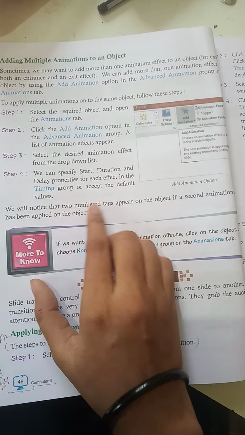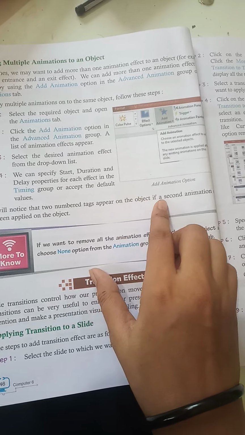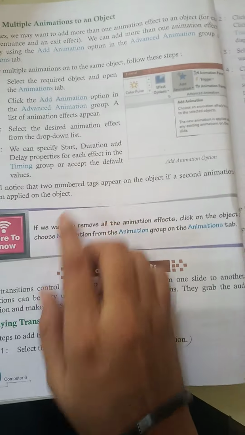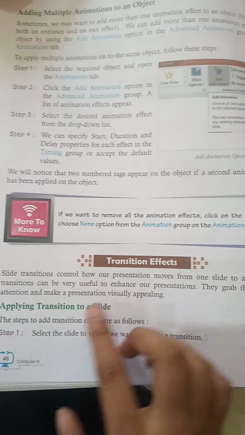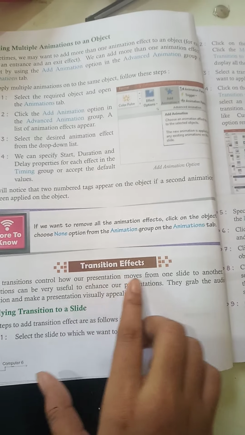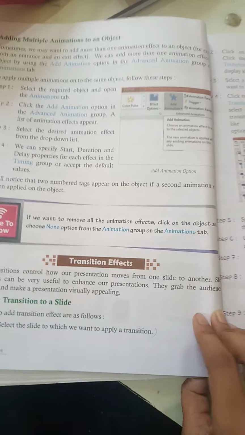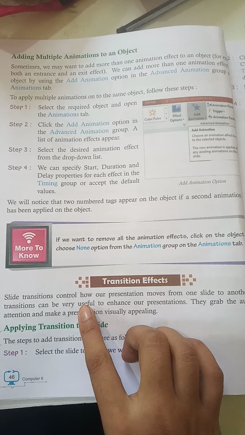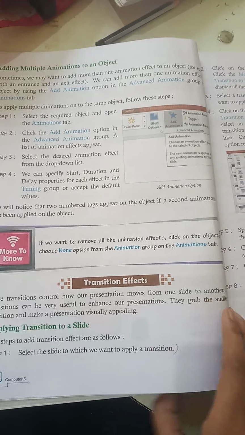We will notice that 2 numbered tags appear on the object if a second animation effect has been applied on the object. Transition effect. Slide transitions control how our presentation moves from one slide to another slide. Transitions can be very useful to enhance our presentation.